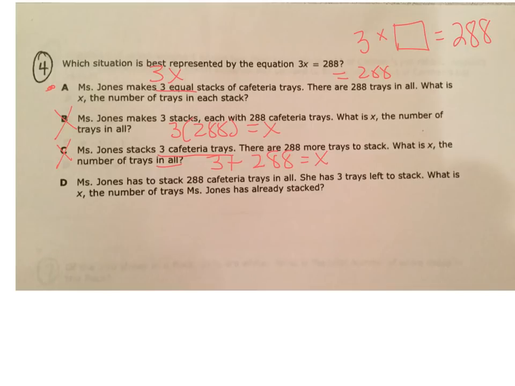Miss Jones has to stack 288 cafeteria trays in all. She has 3 trays left to stack. Okay, so that means she has 3 remaining. So it's going to be a minus 3. What is X, the number of trays that she has already stacked? I don't think that's it. So A is the correct answer.